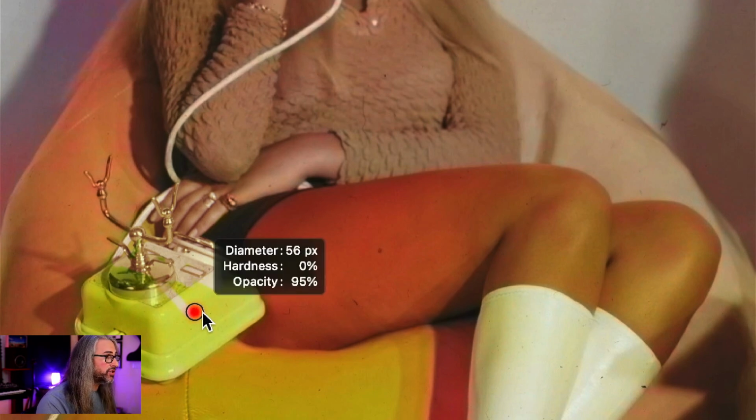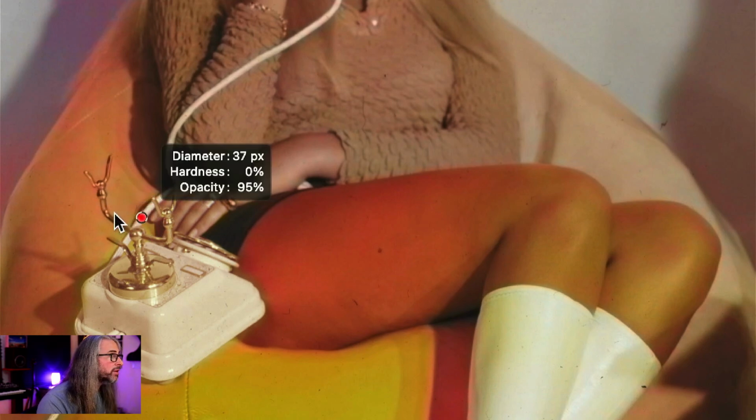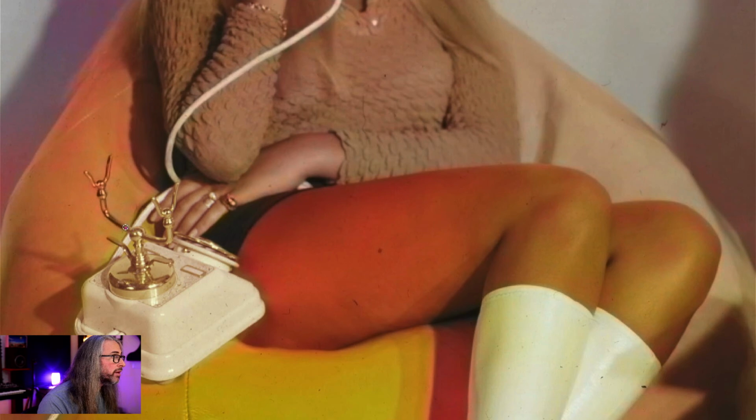I'm going to resize that brush. Not perfect, but just for the speed of the stream here. Okay, so this is just using the layer below to help us.